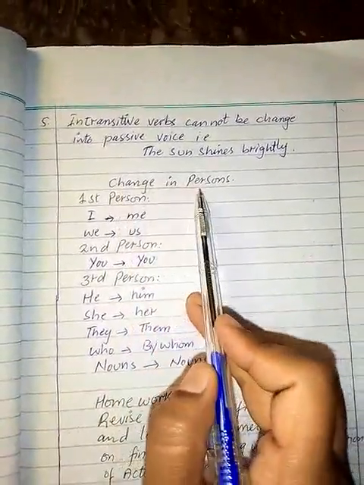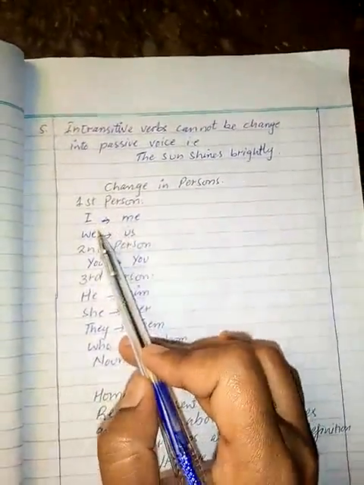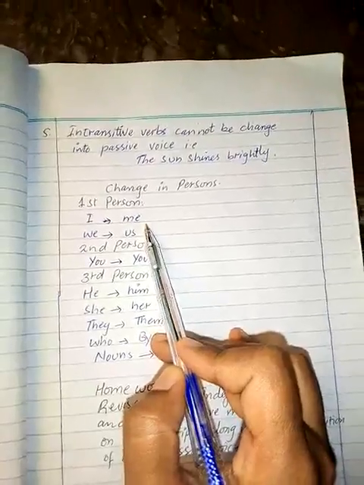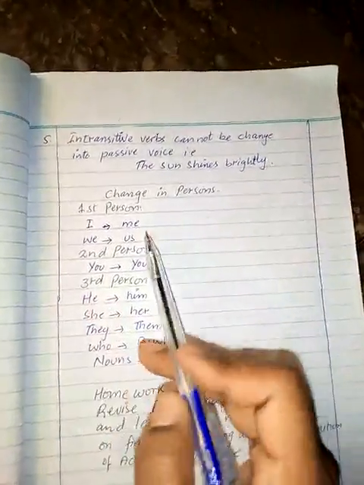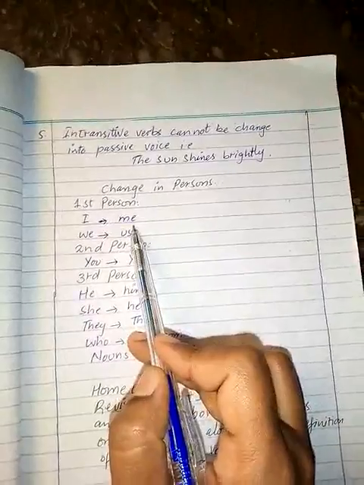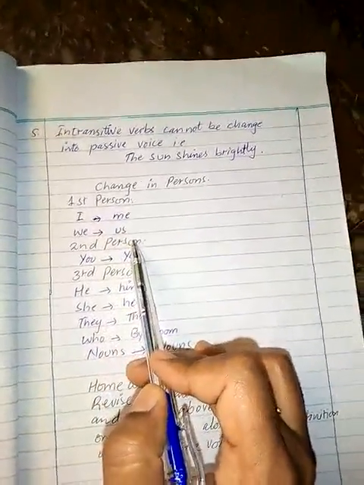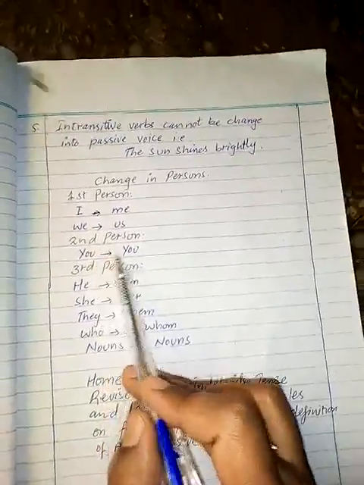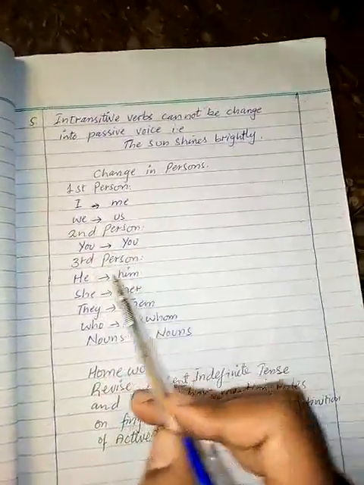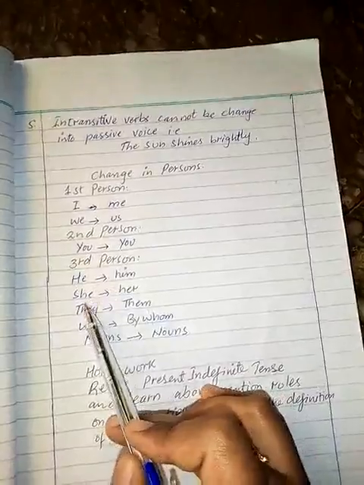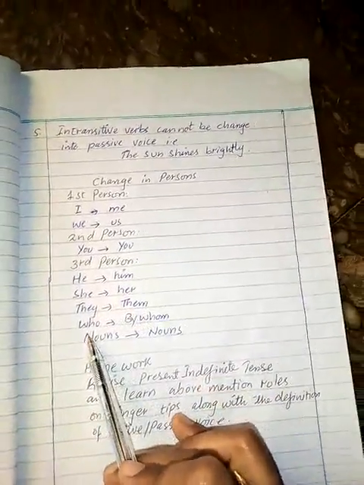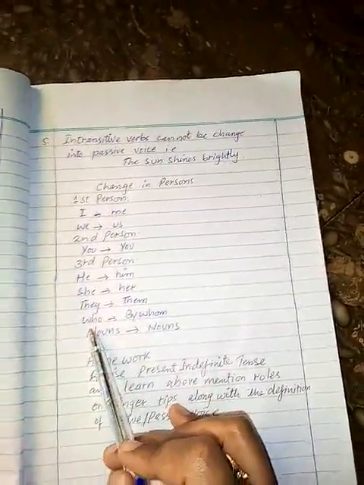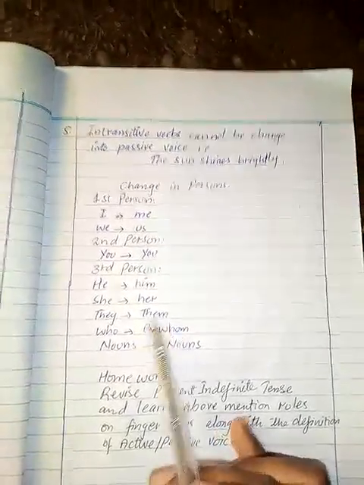Now see the change in persons. In passive voice we will change the persons like this. First person "I" will be changed into "me." "We" will be changed into "us." Second person "you" will remain "you." Third person "he" will be changed to "him," "she" to "her," "they" to "them." "Who" is not included in person but is a question word, so "who" will be changed into "by whom."